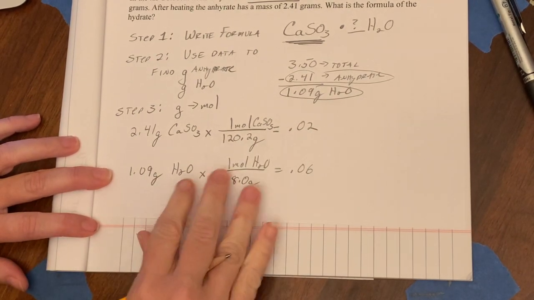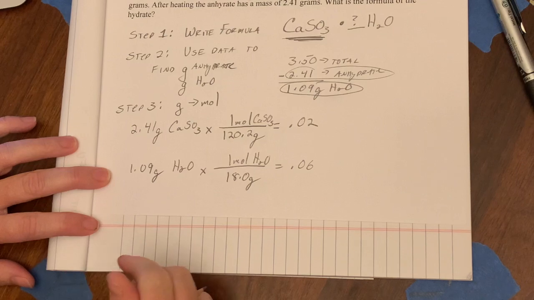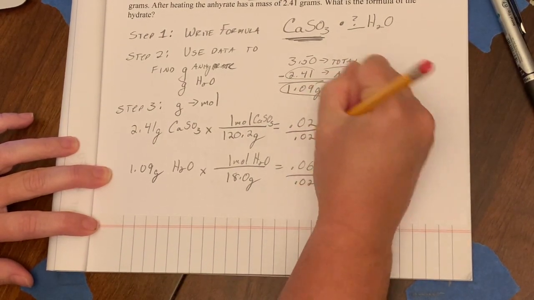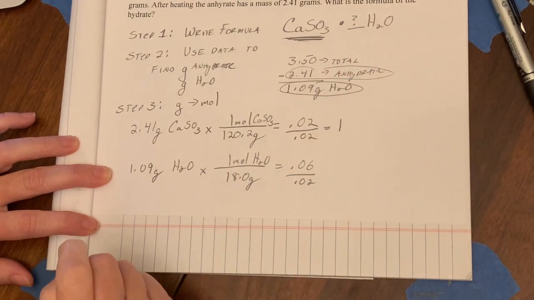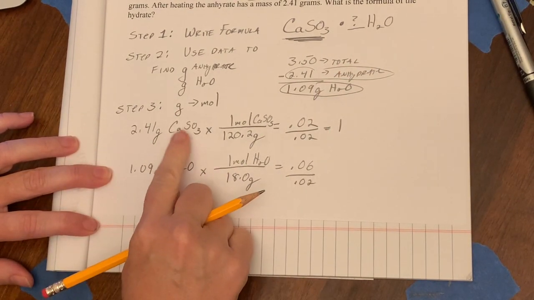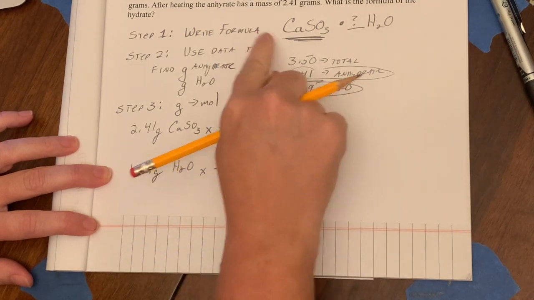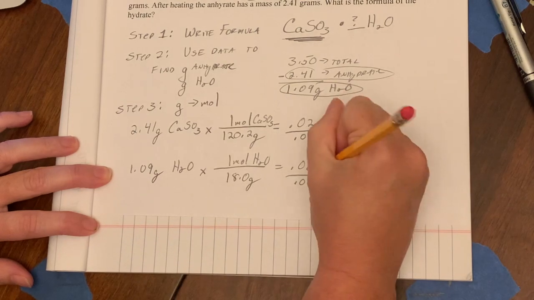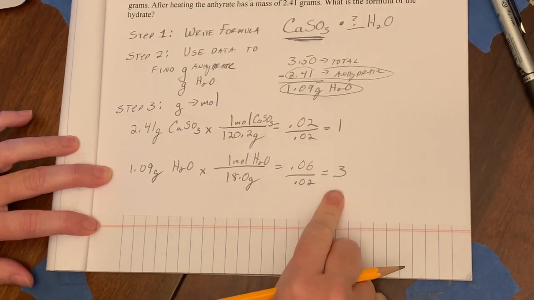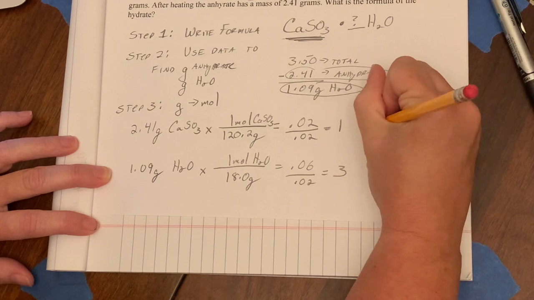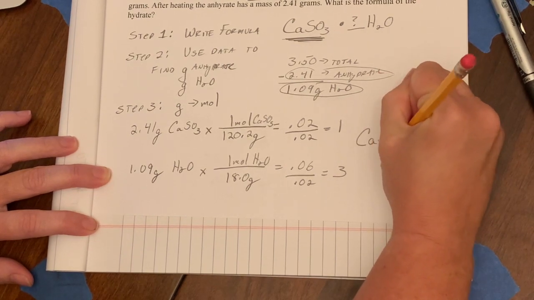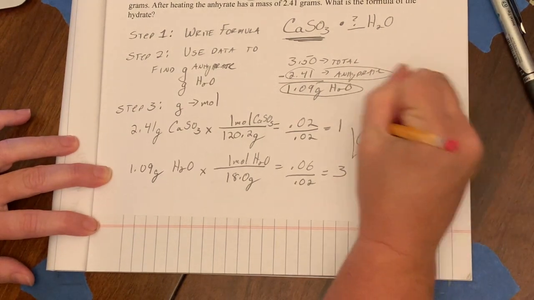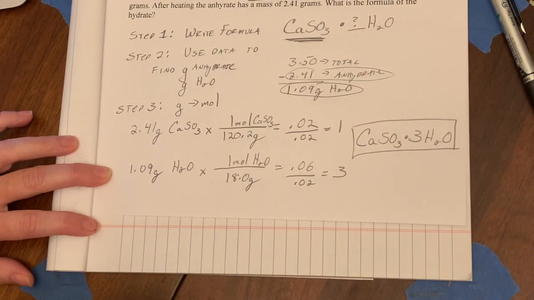Just like in an empirical formula problem, we're going to divide by the smallest. So we're going to divide each by 0.02. For these hydrate problems, your ionic compound should always end up with 1, because the way we write the formula is for every 1 ionic compound, you get a certain number of waters. In this case, you're going to have 3 waters. So this gives us our final answer, CaSO3·3H2O. And that is the formula of the hydrate.